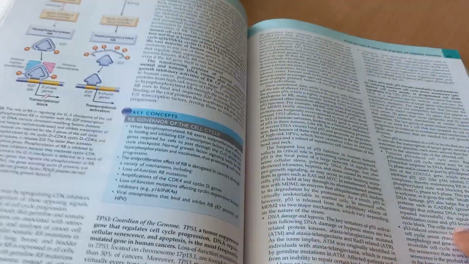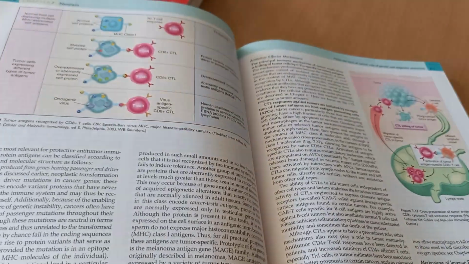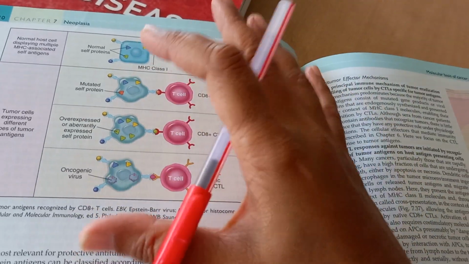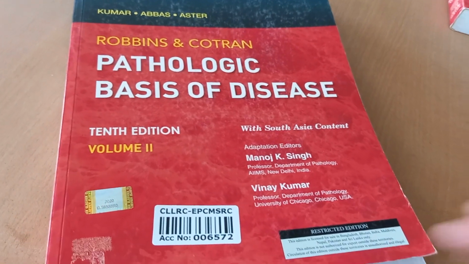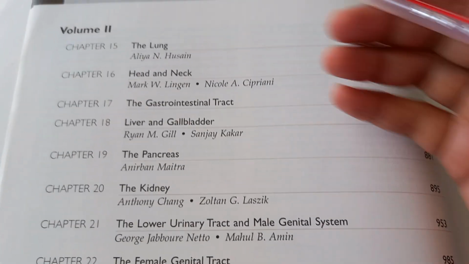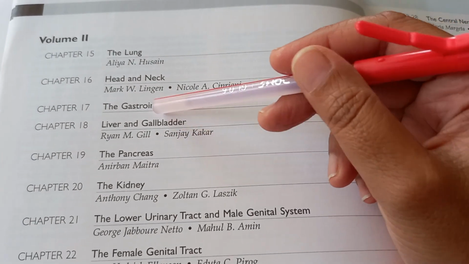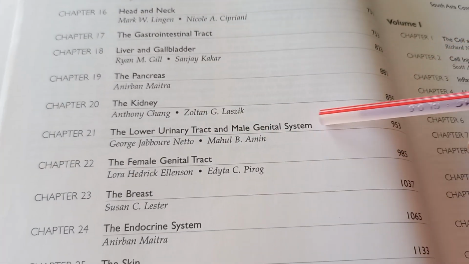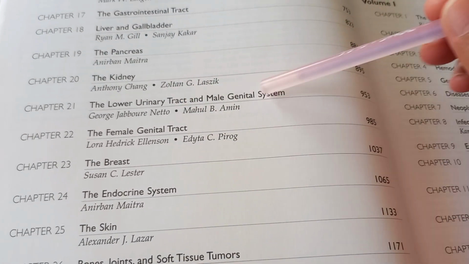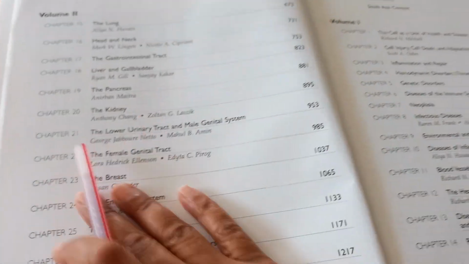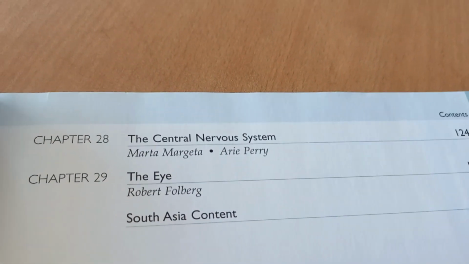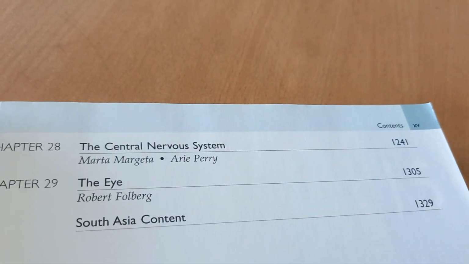This book is quite famous, though I have personally read Harsh Mohan. The diagrams in this book are very nice. That's what I feel. They look very professional. Now let's take a peek into volume 2. Like I told you, volume 2 is all about the respiratory system, abdomen, etc. So you have the lung, the GI tract, the liver, gallbladder, pancreas, kidney in the urinary system, genitals, breast, endocrine, skin, bones, joints, peripheral nerves. So these are specific pathologies. Then you also have the central nervous system and the eye. The eye is given special treatment. Let's look at that also.